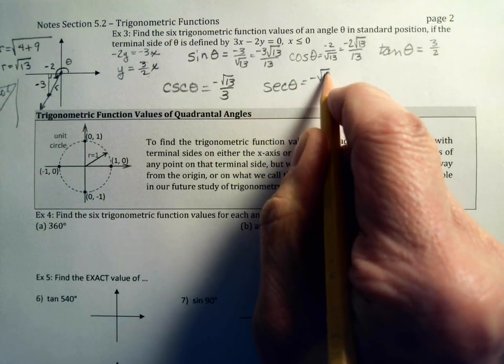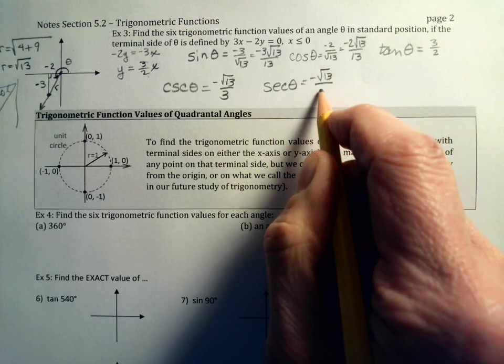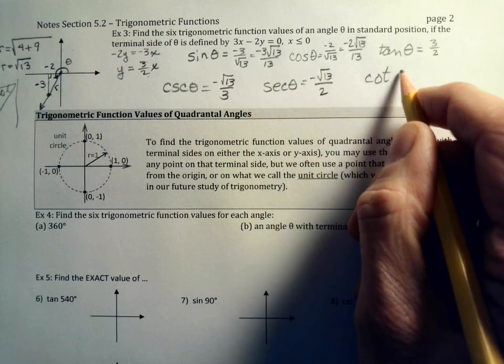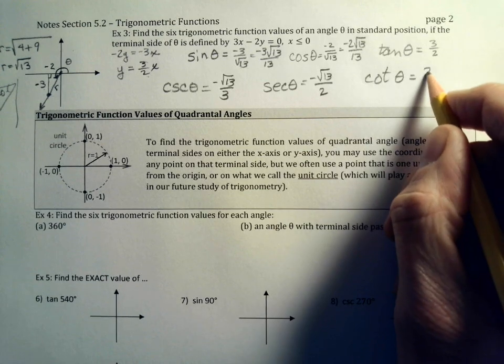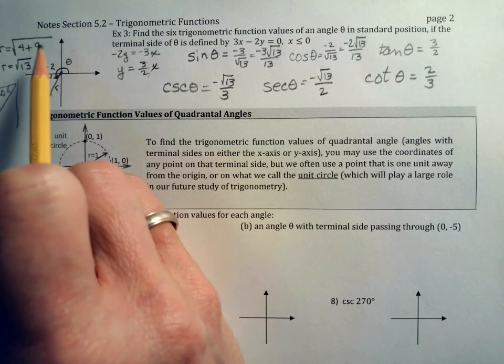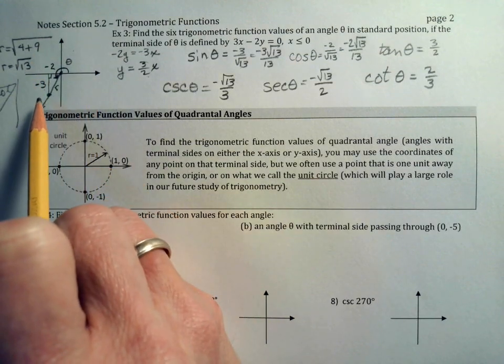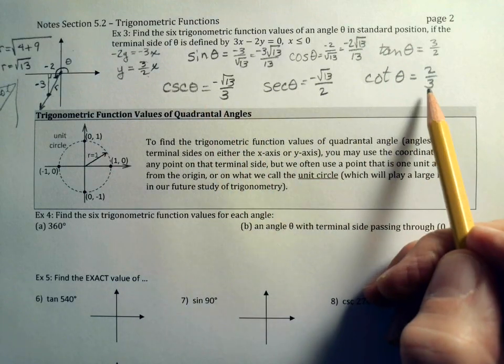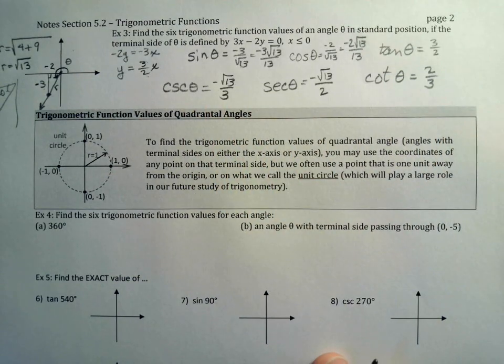Negative square root of 13 over 2. And finally, cotangent theta, and that's 2/3. Now notice, we're in the third quadrant. We know all students take calculus. T, the tangent should be positive. It is. The other two are negative. The reciprocals follow suit. Okay.